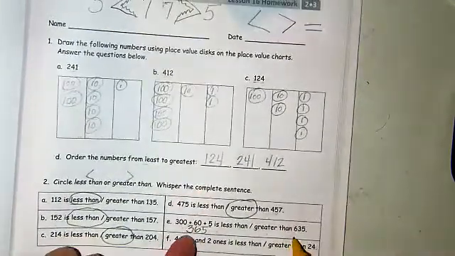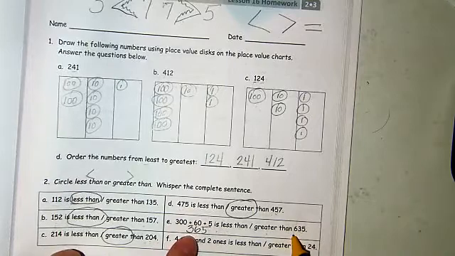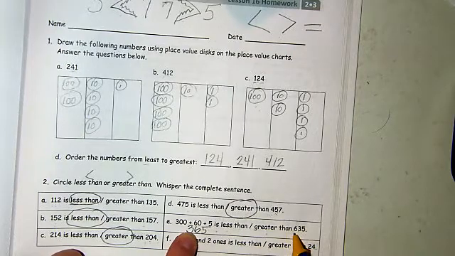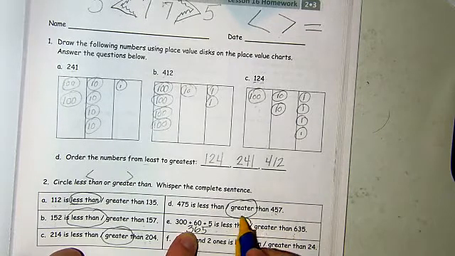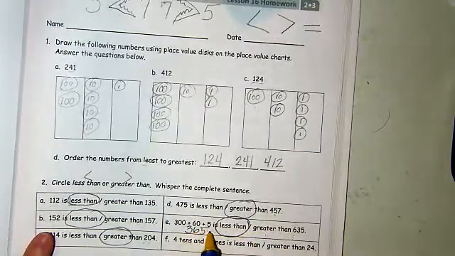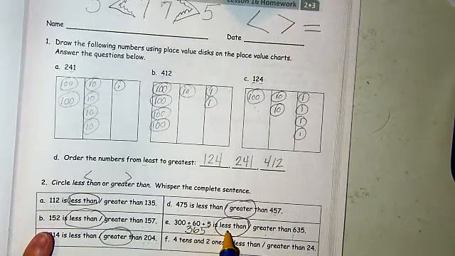Now we can compare. Starting with the hundreds, we have 3 here and 6 here. Is 3 less than, smaller than 6, or greater than, bigger than 6? It is less. So 300 plus 60 plus 5 is less than 635.